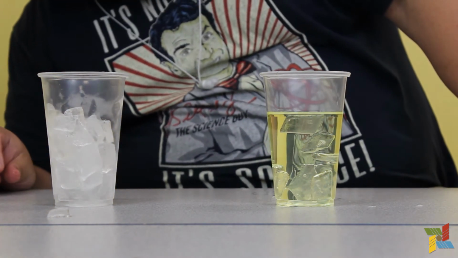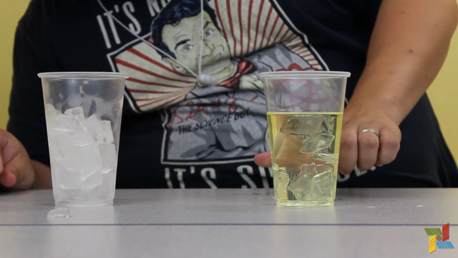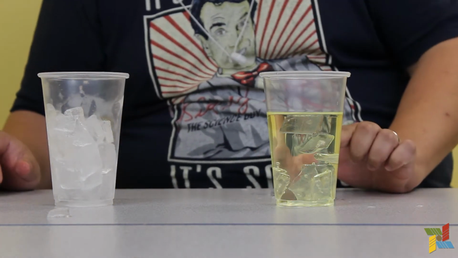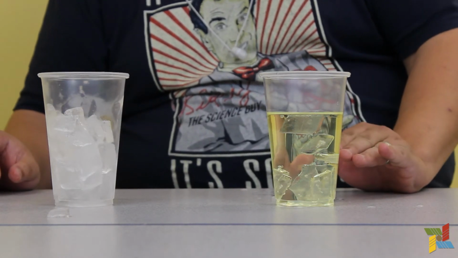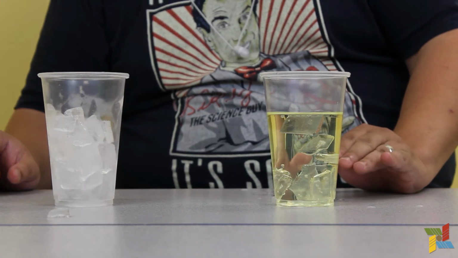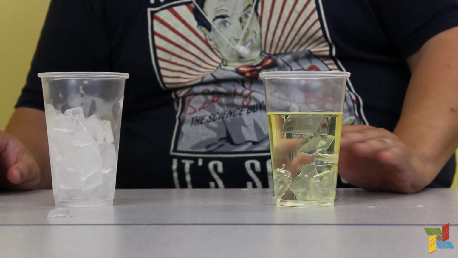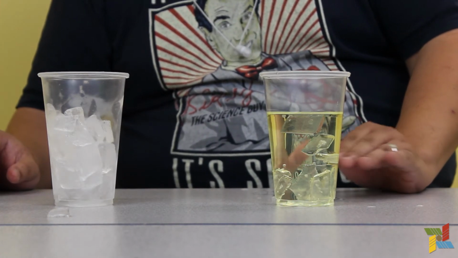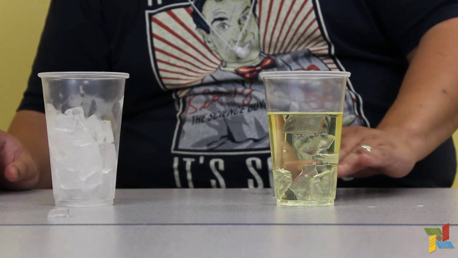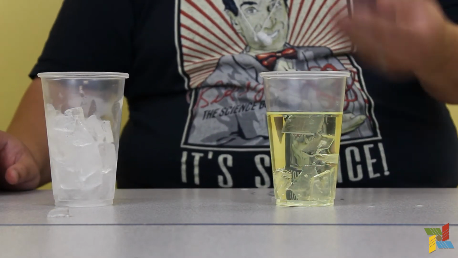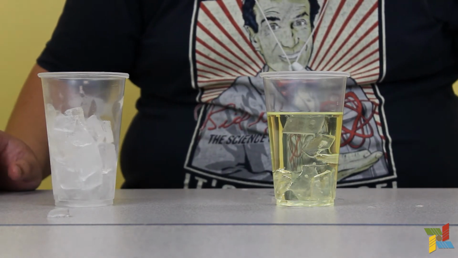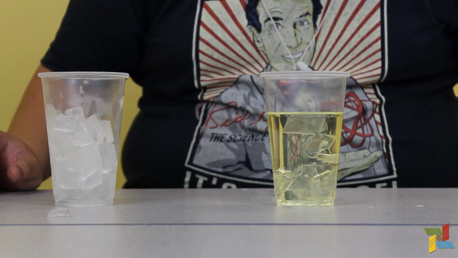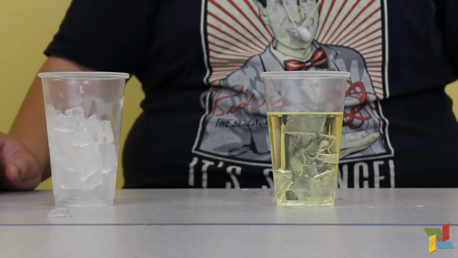So if we let this go long enough, as these start to melt, they become water instead of ice. And so you can see some of them start to sink to the bottom because they're starting to become water, liquid water, instead of ice. They become more dense and start to float down to the bottom. We're going to go ahead and just watch it as it starts to melt and see what it does.